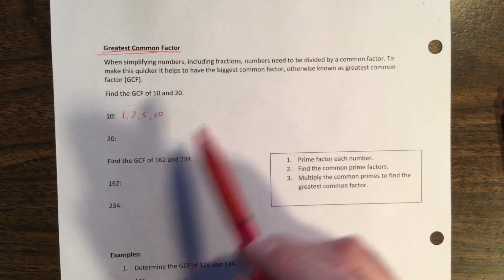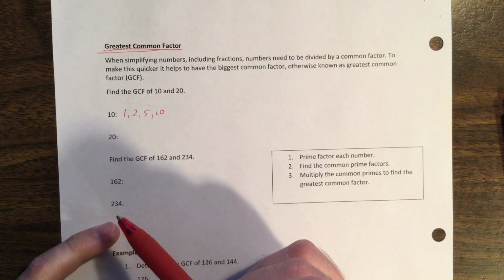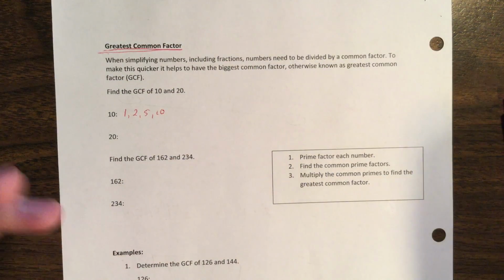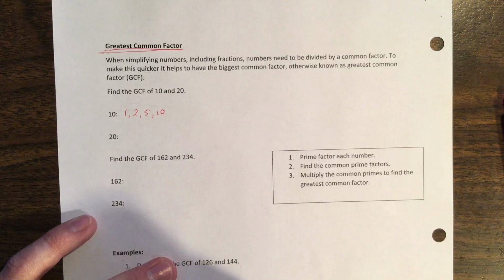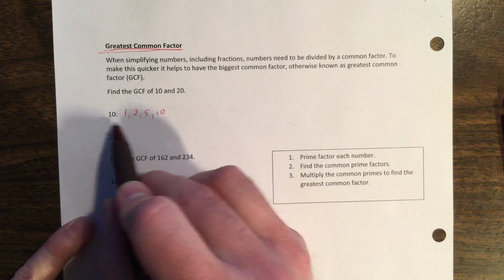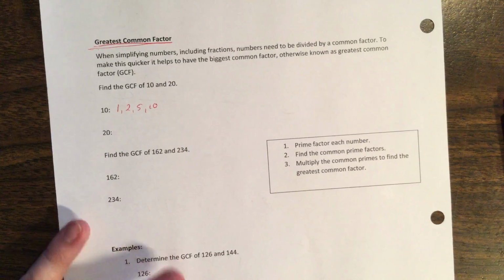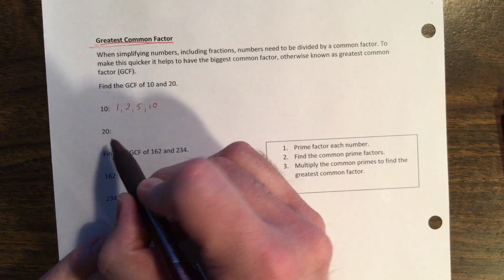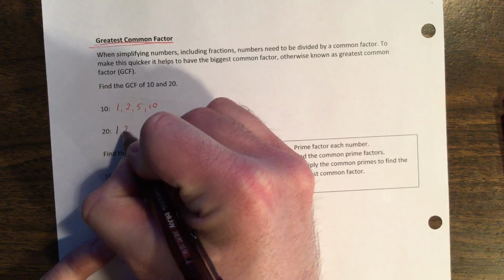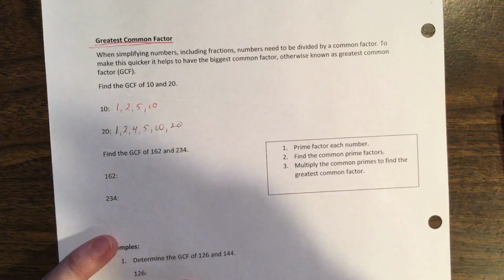And what we want to do, when we have two or more numbers, is figure out the biggest number that can divide evenly into both of them. Now, there's often going to be more than one common factor, but we're looking for the biggest one. So 10, we said before, is 1, 2, 5, and 10. Those are our factors. Now, again, we're just going to look for positive ones. We're not going to worry about negative ones at all. And 20 is 1, 2, 4, 5, 10, and 20.